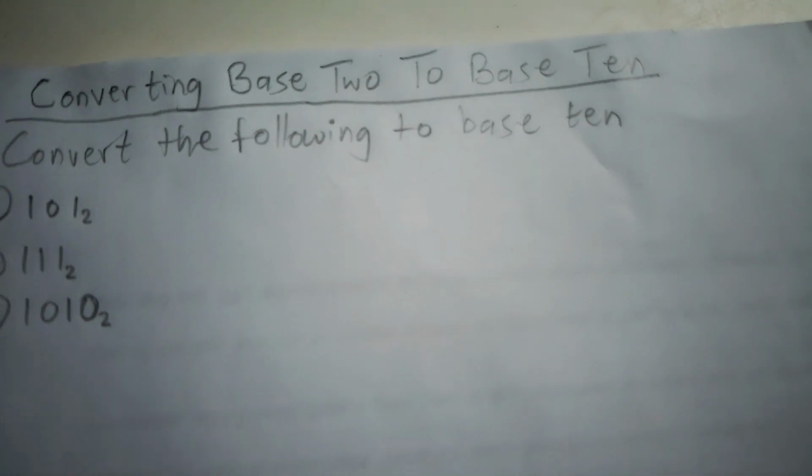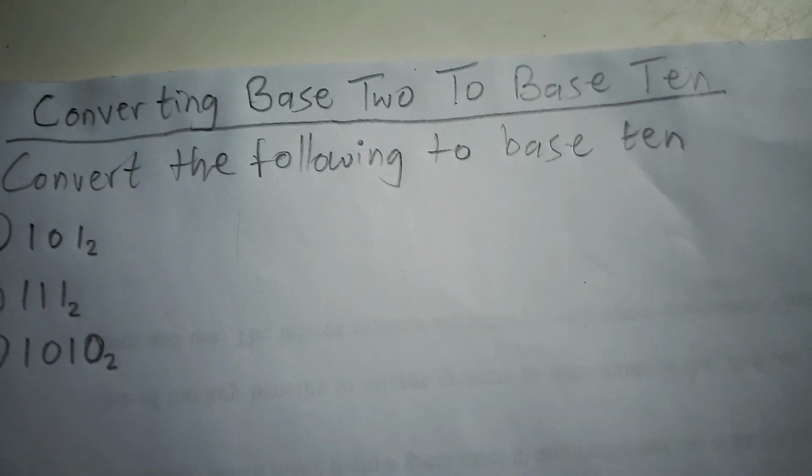So, in the last lesson we learned how to convert base 10 to base 2. Now we are going to learn how to convert base 2 to base 10. We have 3 examples to practice that with. The instruction says convert the following to base 10. The first number I have is 101 base 2, and we want to convert it to base 10.